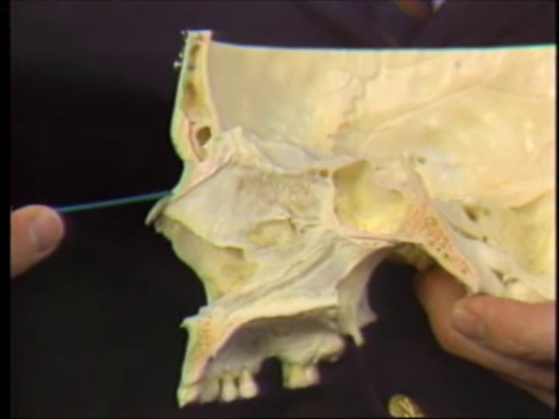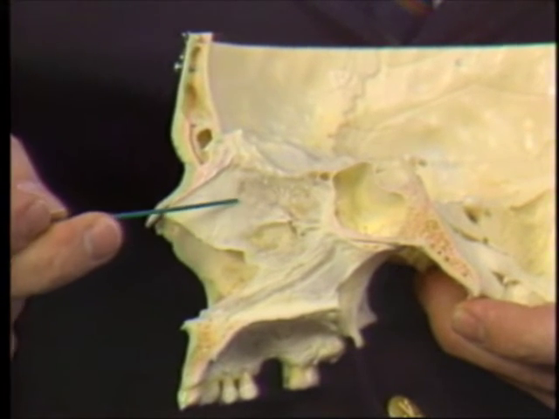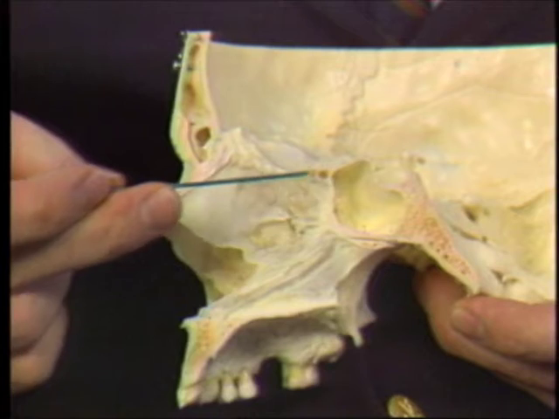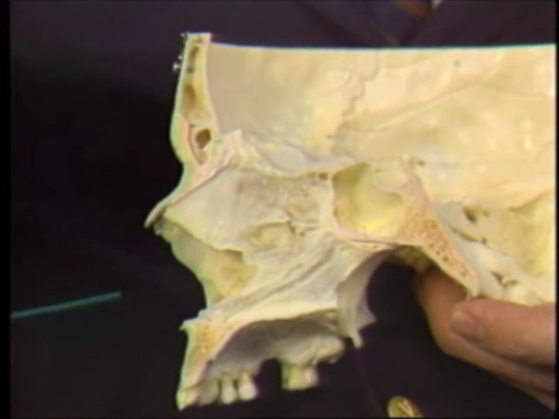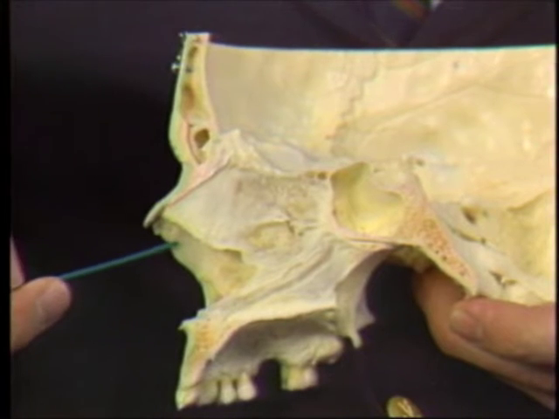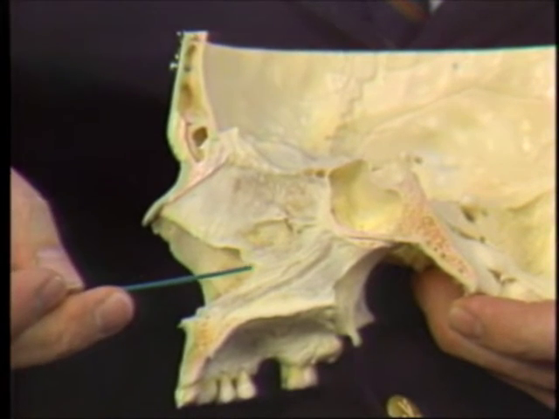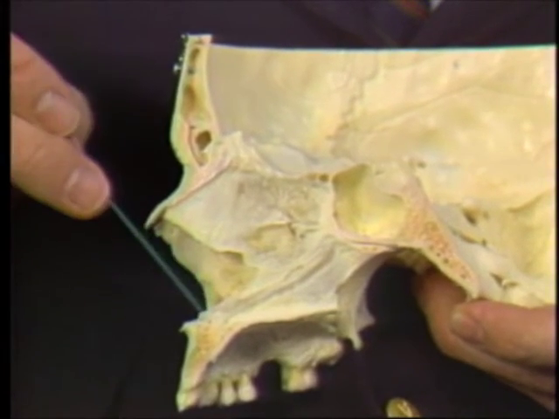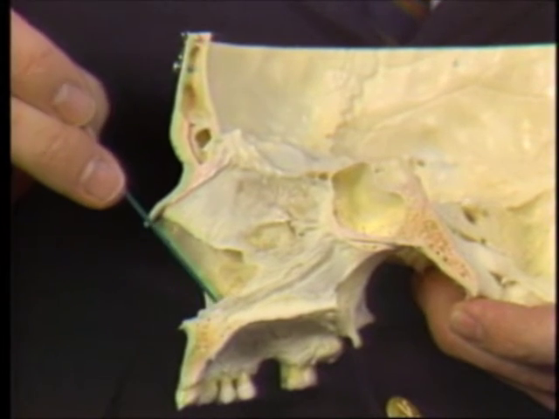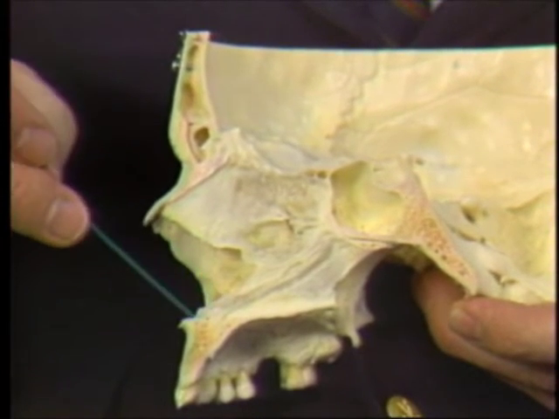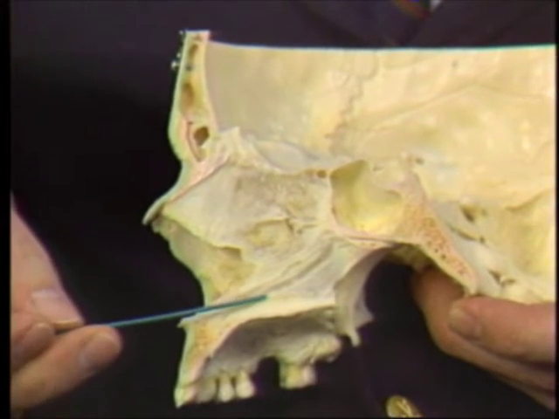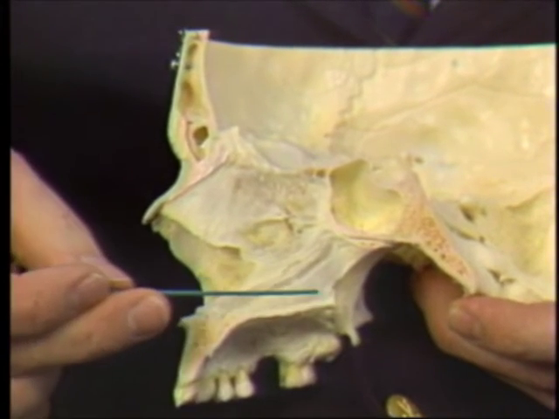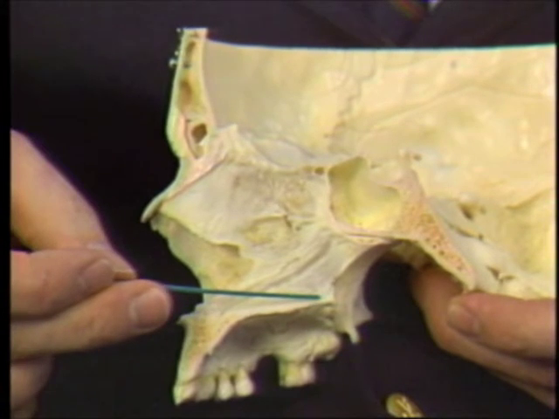We see the nasal bones. We see the various septal bones. The quadrangular cartilage, which was in this area, is absent. But you'll notice that it comes to a point, a wedge. It sits in a groove in the maxillary crest, and the crest that receives the septum anteriorly has a maxillary crest and posteriorly has a palatine crest.